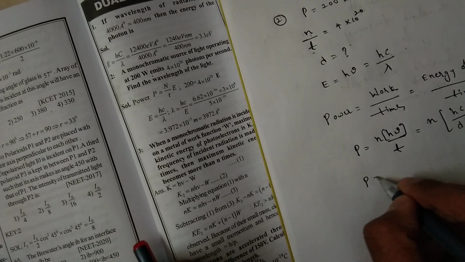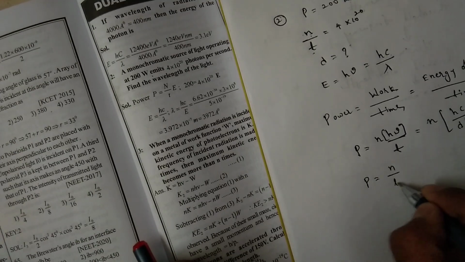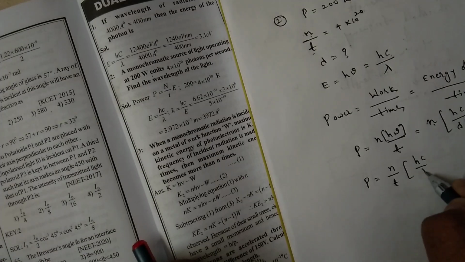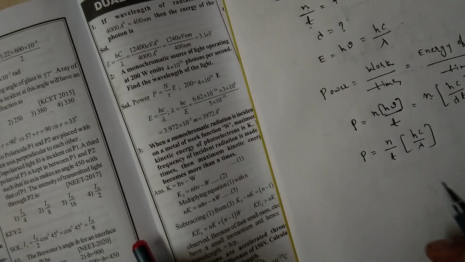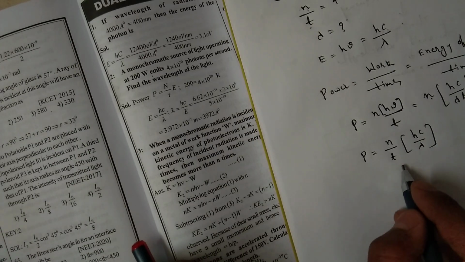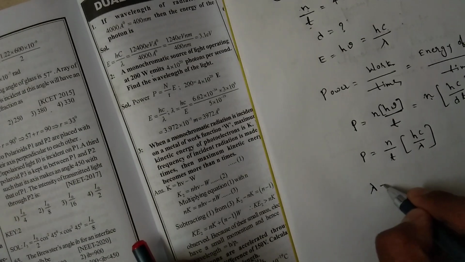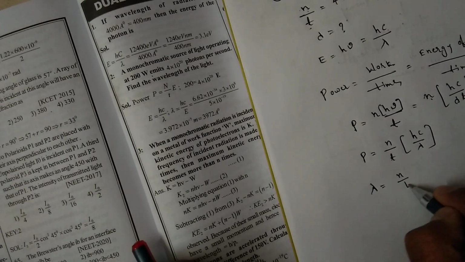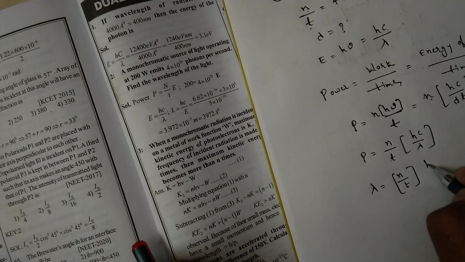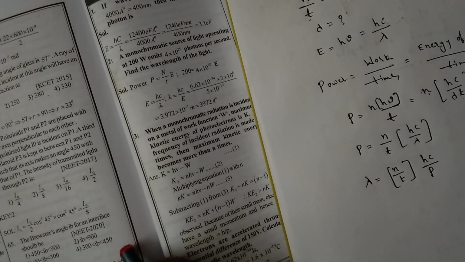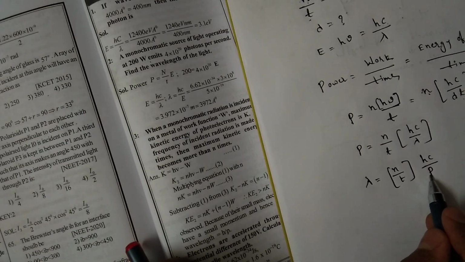Now P is equal to n by t, separated, into hc by lambda. Lambda is equal to n by t into hc by P.